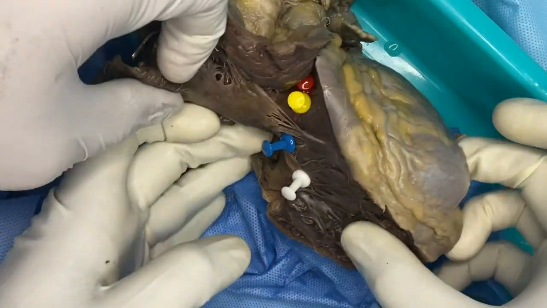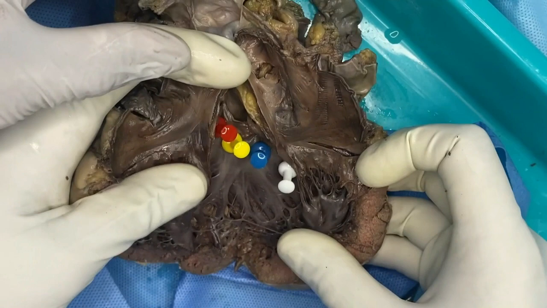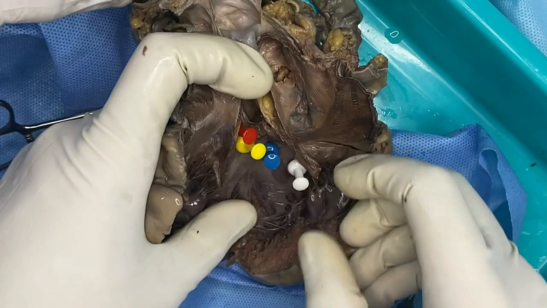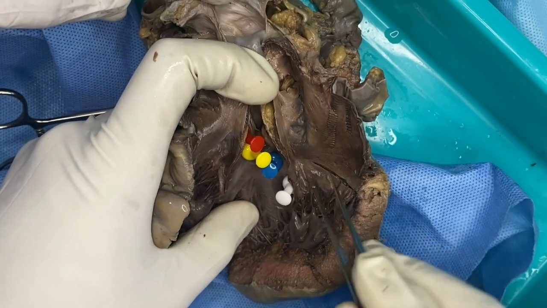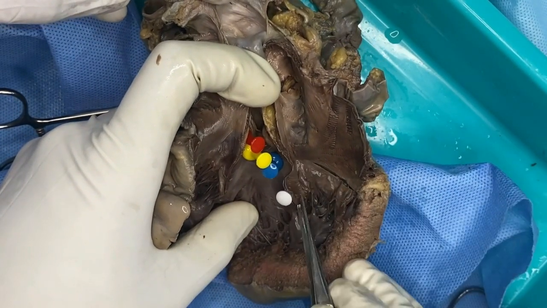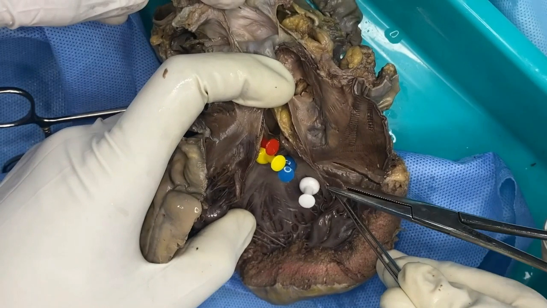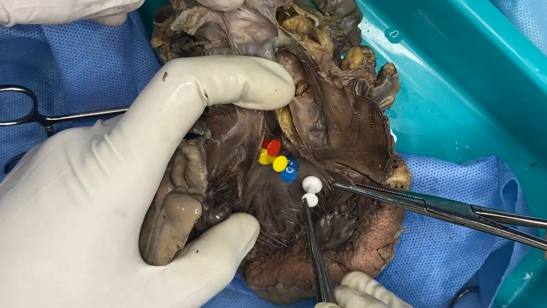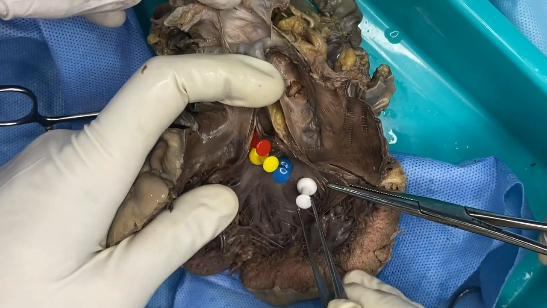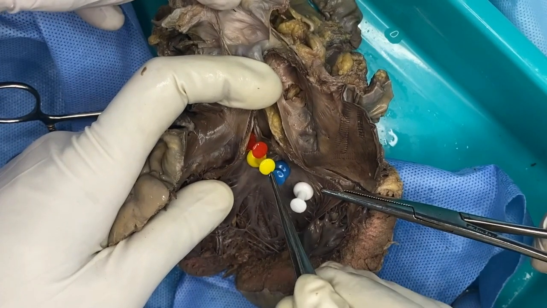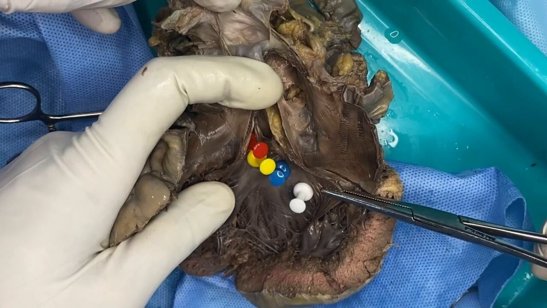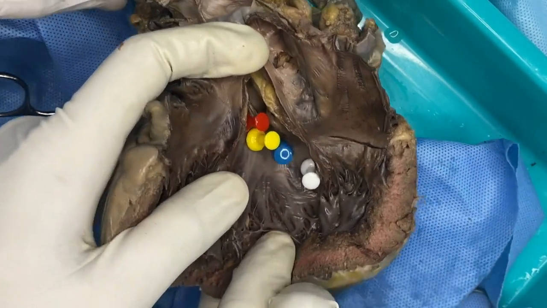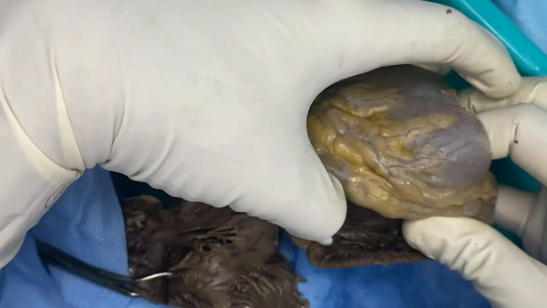On the left side, the same inlet VSD will be located beneath the mitral leaflet. This is the posterior part of the anterior mitral leaflet which you have cut off. So this is that inlet VSD. So we have seen now the perimembranous VSD, inlet VSD, intraconal VSD and subpulmonary VSD, both these are outlet VSDs. We'll now go on to put in mid-muscular VSD.